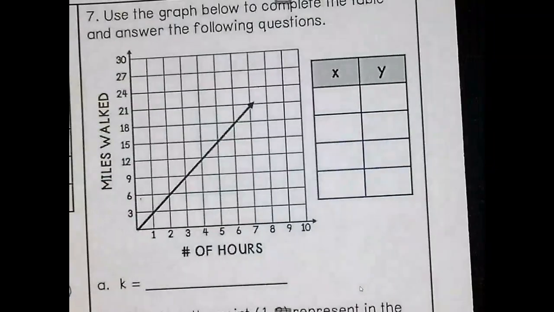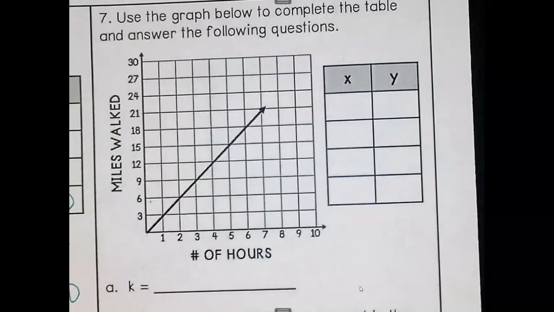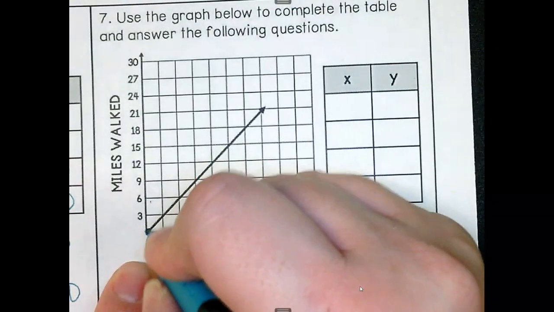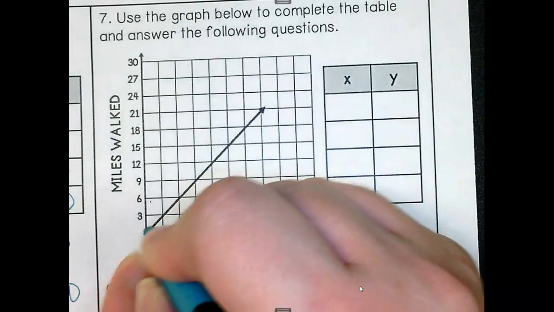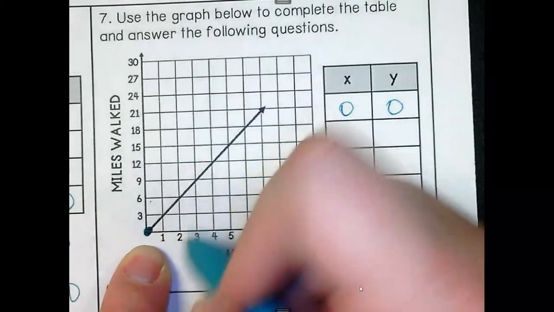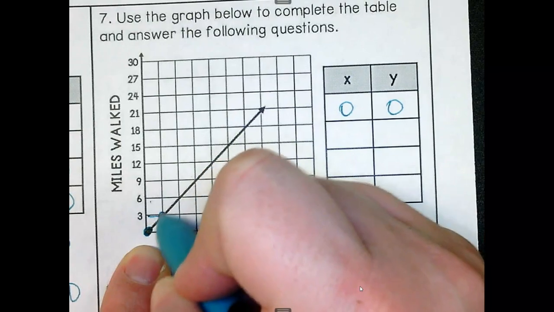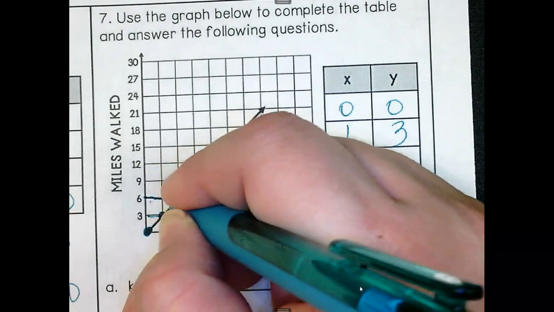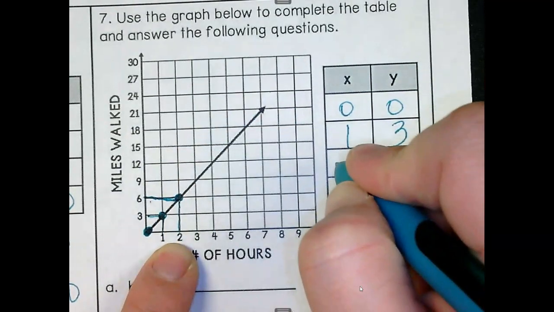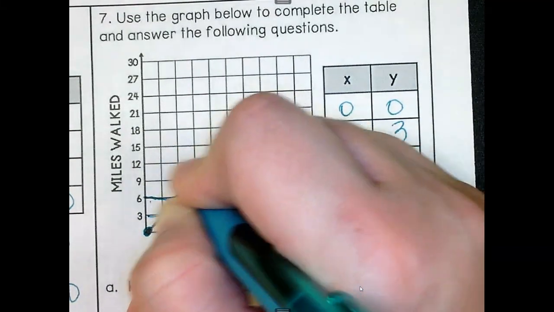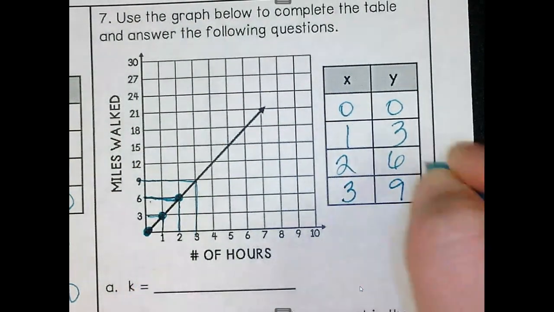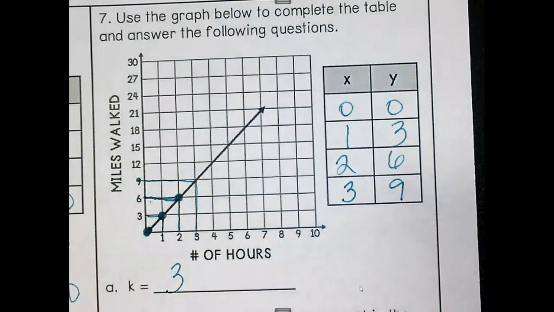Okay, so this one, what's a little bit different compared to the previous one? There's not dots. Does it start at 0, 0? Yes, it starts at 0, 0. Okay, and then I have 1 to 3, so it is perfect right there. What about 2 to 6? Does it hit exactly? Yes. We've got 3 to 9. Okay, my constant is 3.